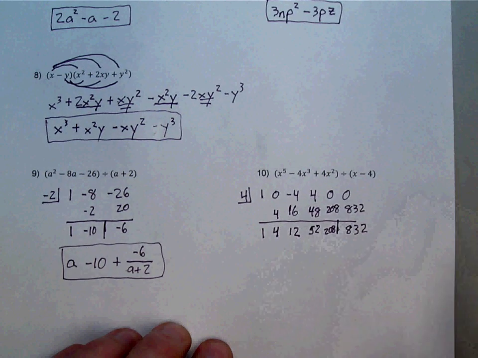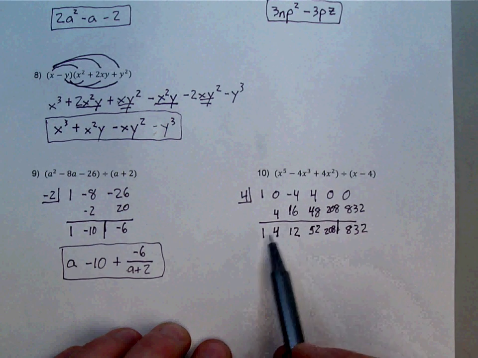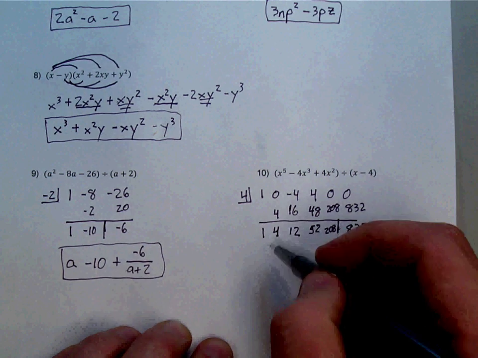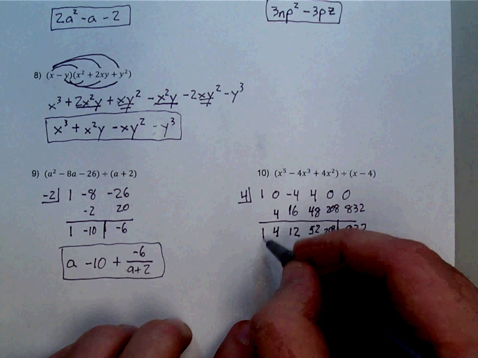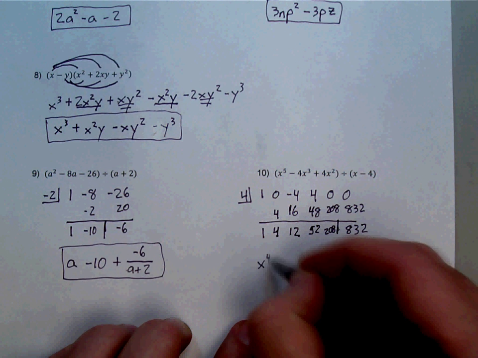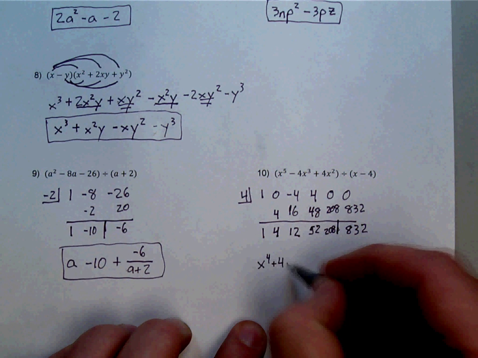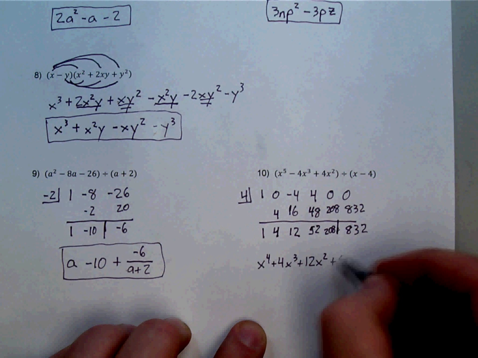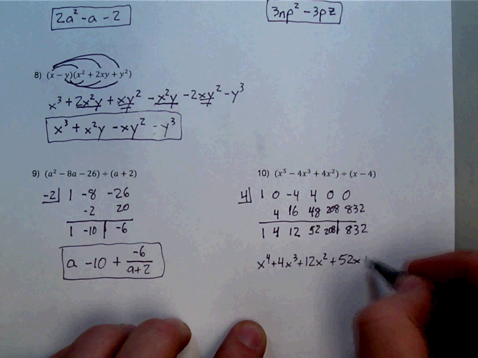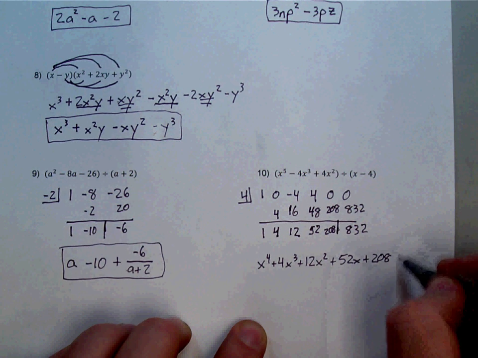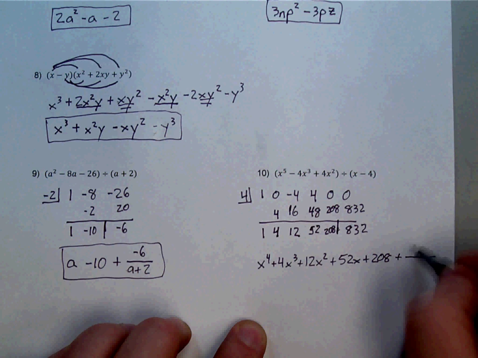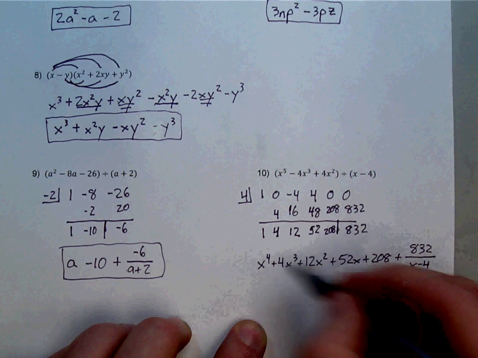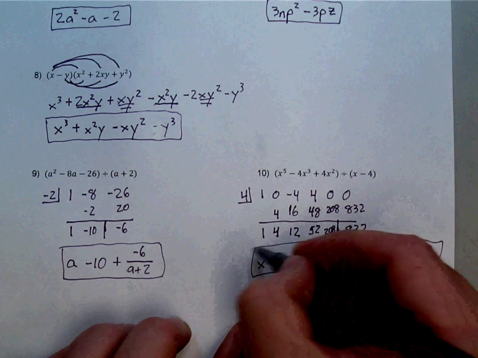So now for my answer, I got a little cramped there, sorry. I should have left myself more room. I started with x to the 4th, so I need to start with x to the 4th here. That was x to the 5th, I start with x to the 4th. 1x to the 4th, 4x to the 3rd, 12x squared, 52x, 208 is the constant, and then for the remainder, 832, I divide it by x minus 4, so x minus 4 is the denominator.